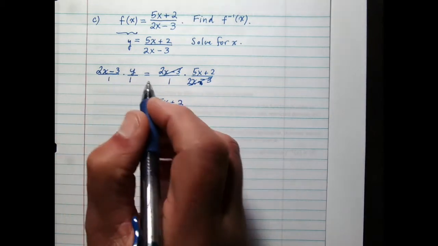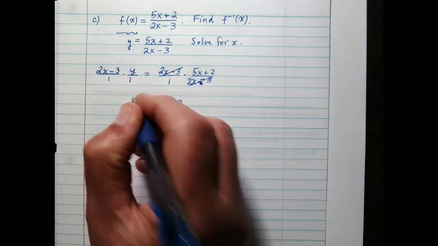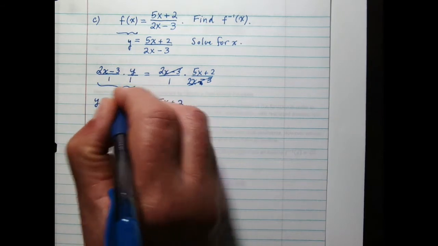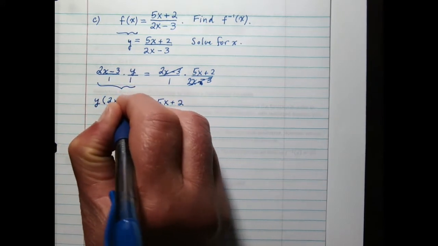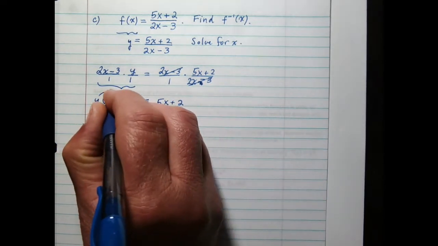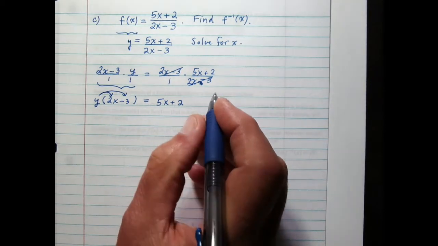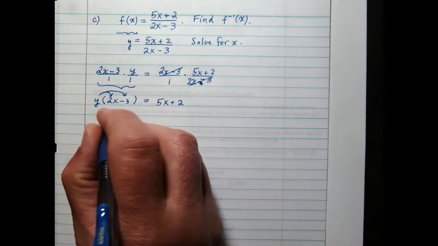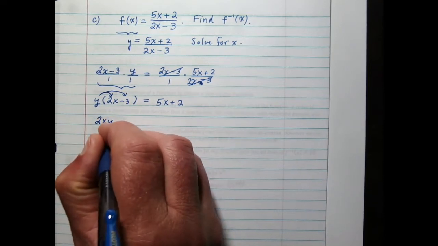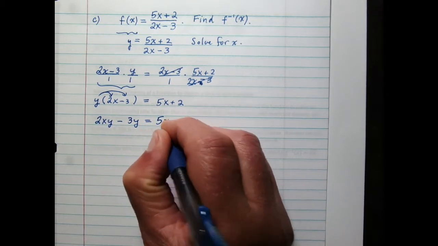Now the 2x minus 3 has to go in parentheses. You can write the y in front or behind, it doesn't matter. I like to rewrite it with the y in front because I'm going to have to distribute, and I also want to remove parentheses. That will be accomplished if I distribute: 2xy minus 3y equals 5x plus 2.